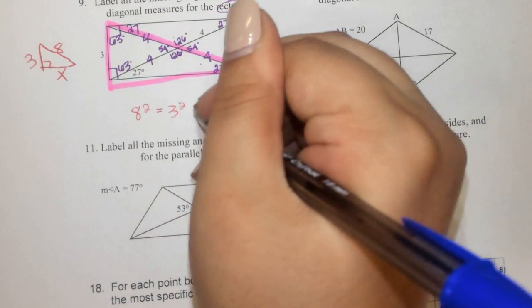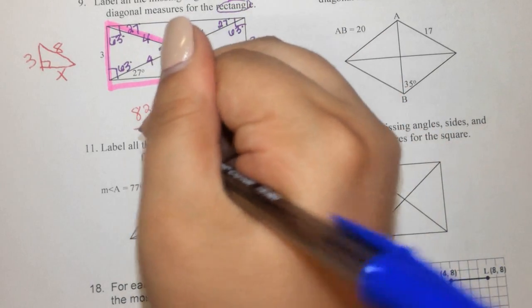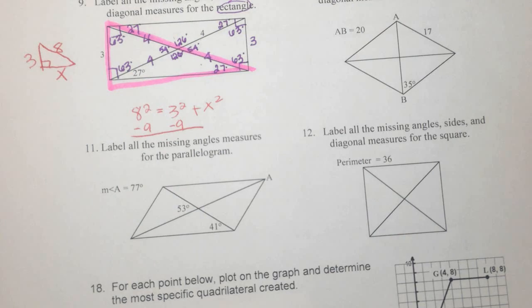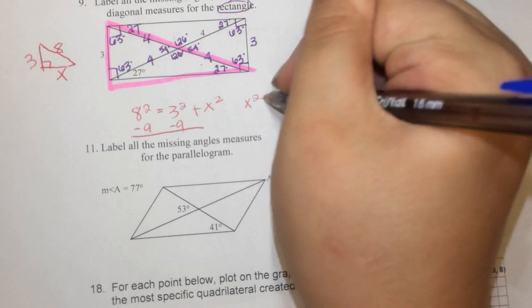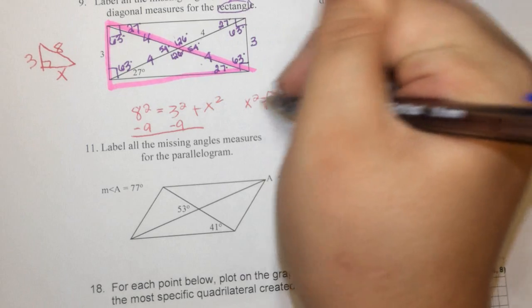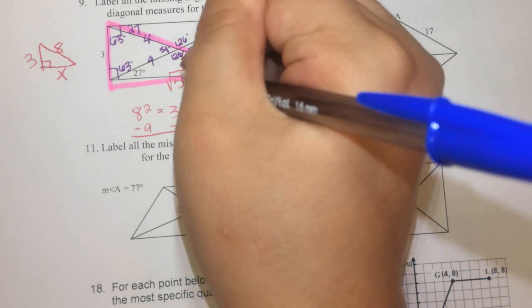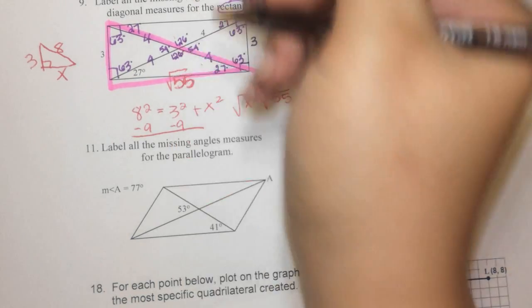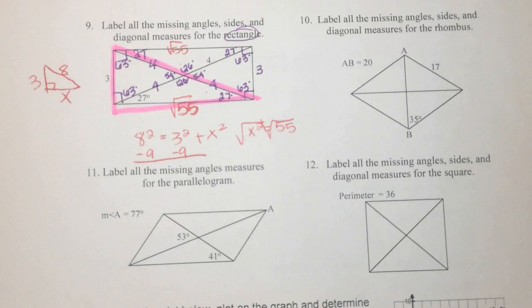8 squared equals 3 squared plus x squared. 3 squared is 9. So I'm going to do 64 minus 9 gives me 55. So x squared equals 55. If I square root both sides, it just stays 55. So both those sides are the square root of 55. Does that make sense?